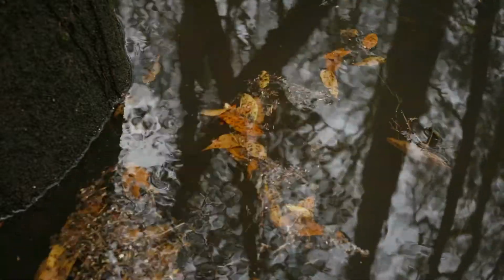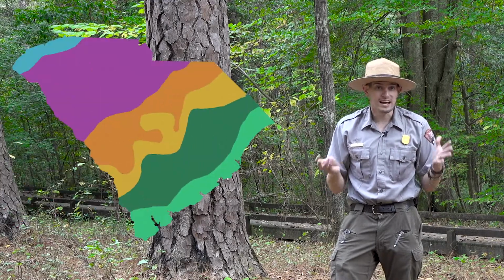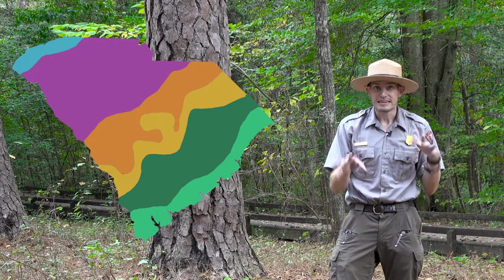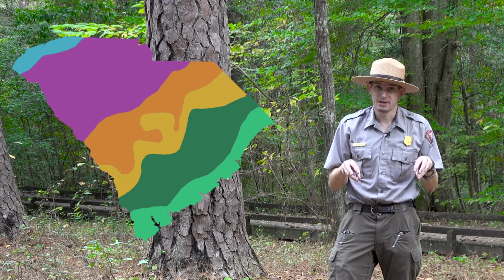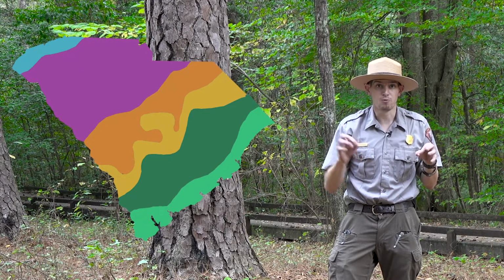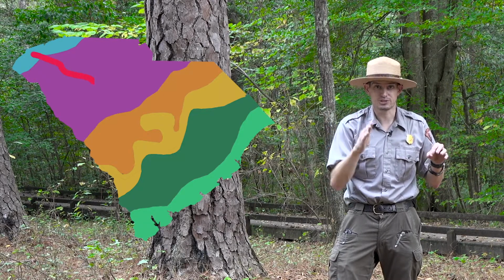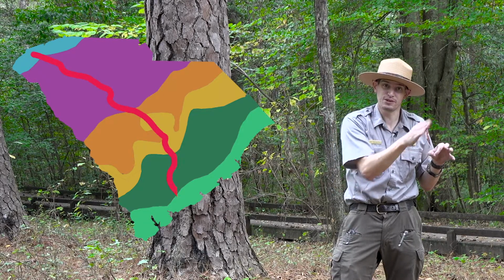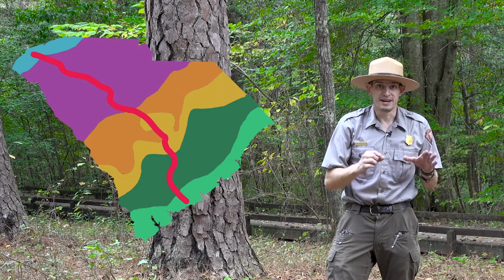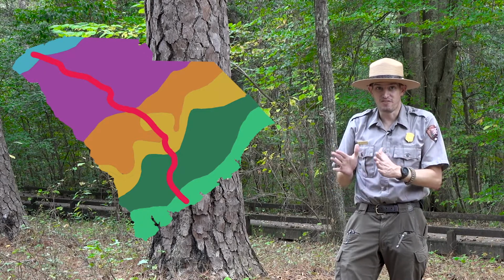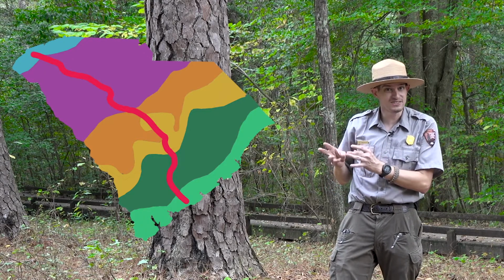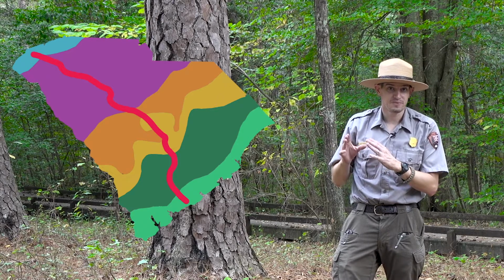The soil has traveled a long way. We have different regions here in South Carolina, and the soil is traveling from one region to the next region. And it just keeps traveling over time. Now, you can kind of see on this map here, those regions of South Carolina.